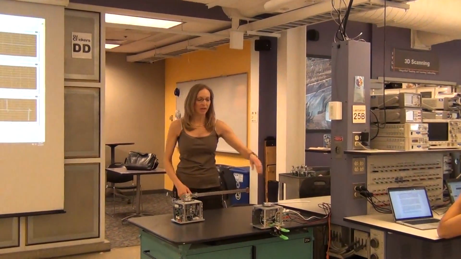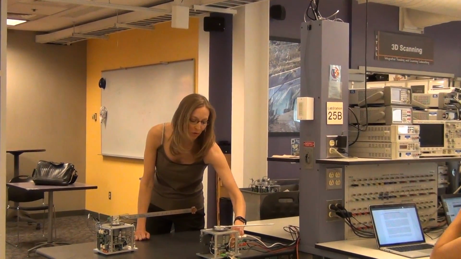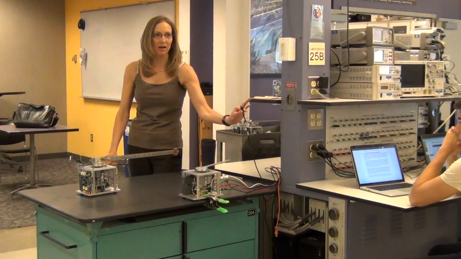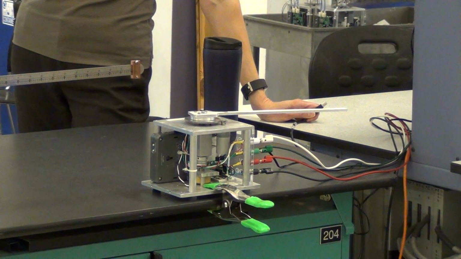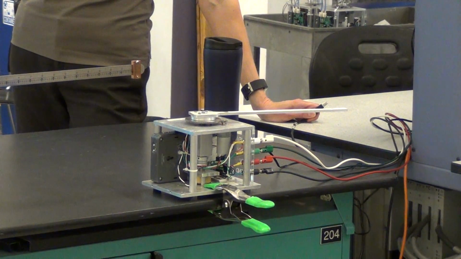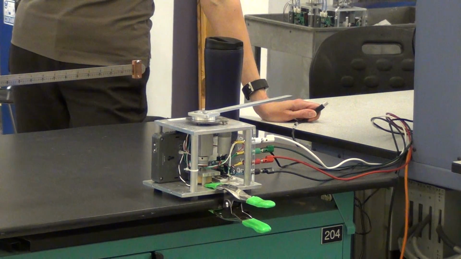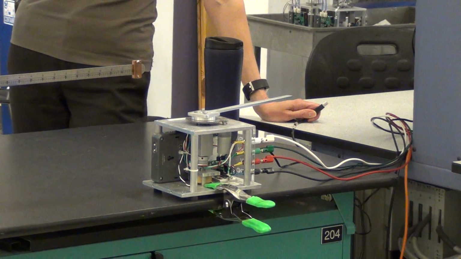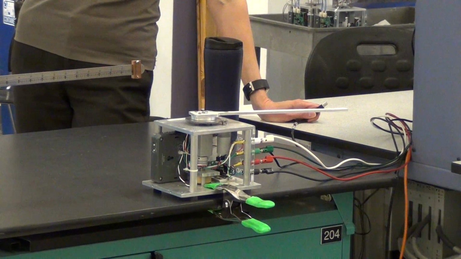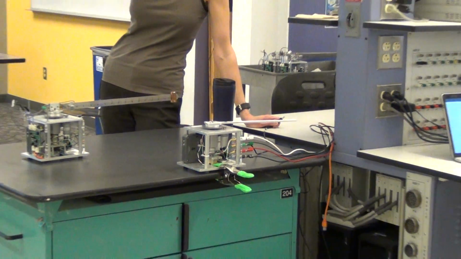So if I unplug the LabVIEW computer and just unplug its data line, it's just going to keep doing its control system, because that's what I last told it to do. I can no longer update. I've lost communication with my satellite. My ground station is now disconnected from my satellite, and it just keeps doing its thing.